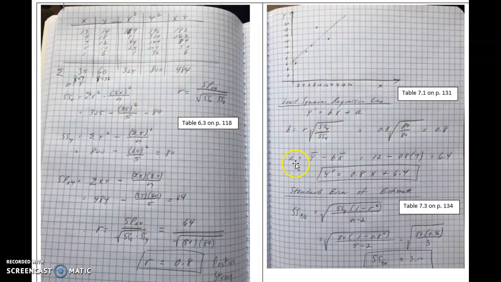The a is represented by y bar minus b times x bar. Y bar and x bar are the means of our y's and x's. If you recall, the mean of our y's was 12. The b we just found here, 0.8. And the x bar, which is the mean of our x's, was 7. So I plug those values in, and I get a value of 6.4. These two values are plugged into the b and the a of that formula to get this equation or function.